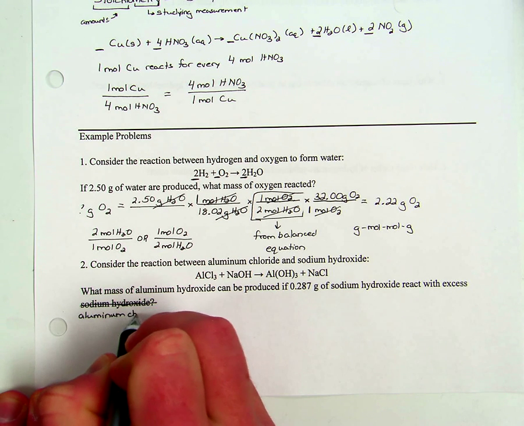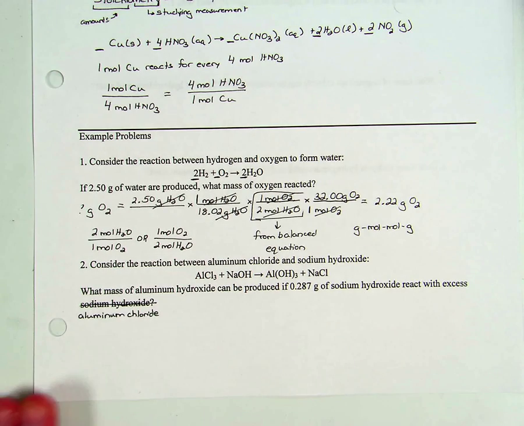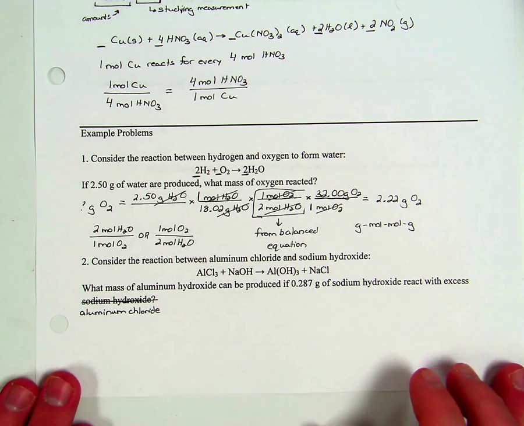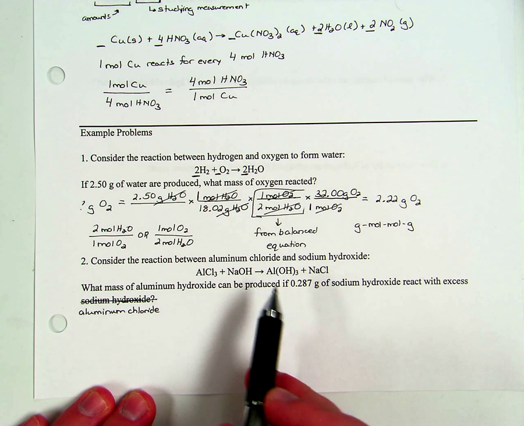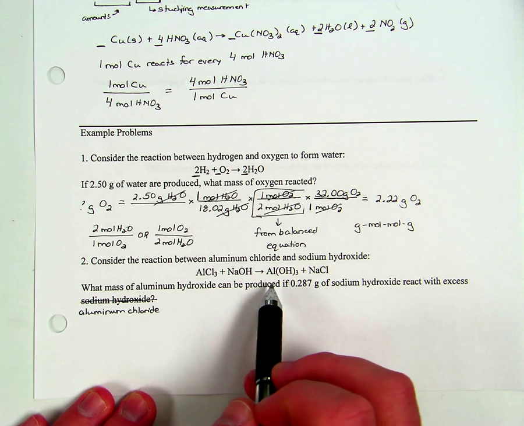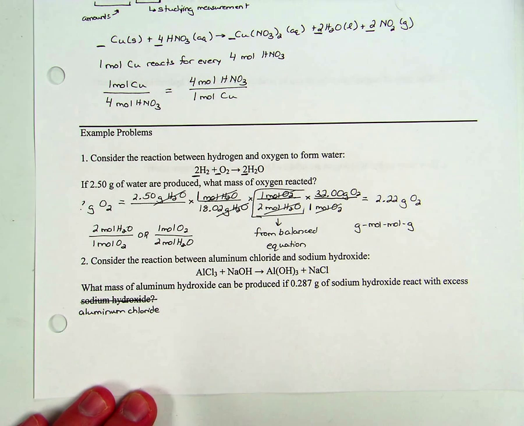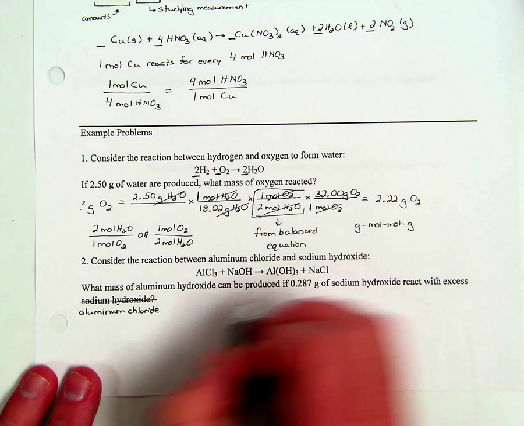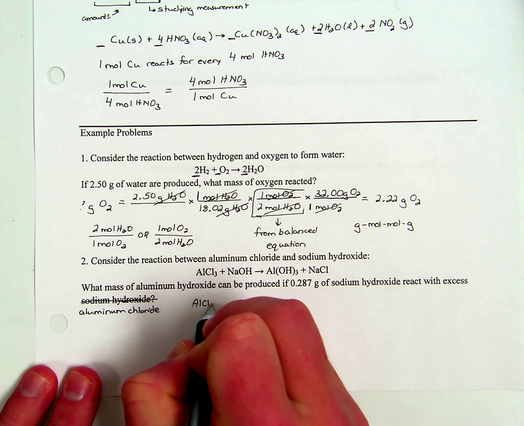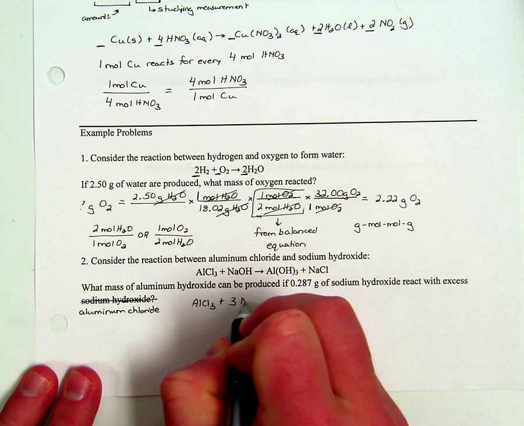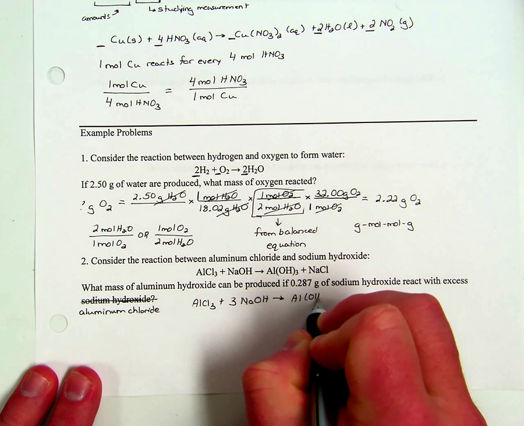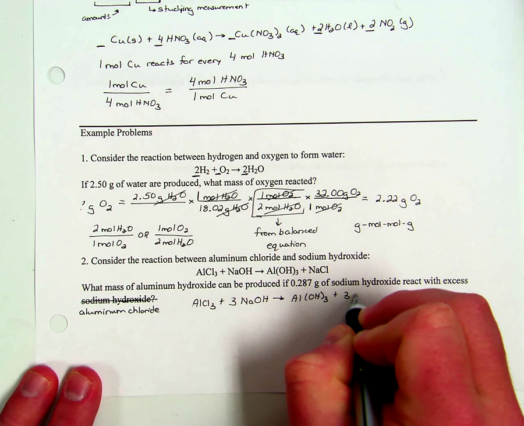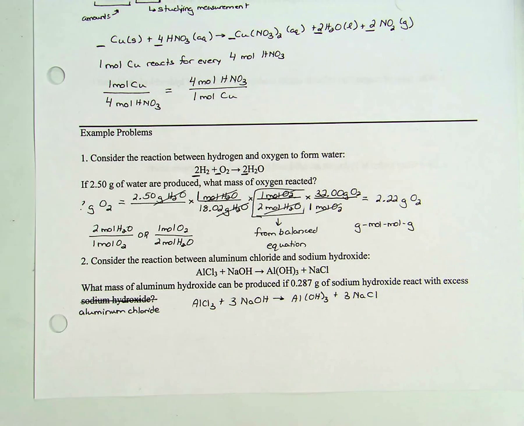First thing I notice, and we should always look at this before we do any of these problems, this equation is not balanced. We always have to have a balanced equation. Always. Even though it doesn't tell us to balance it, we have to check to make sure that it is. So to balance this equation, I'll just rewrite it down here. It would be AlCl3 plus 3 moles of sodium hydroxide, and that gives aluminum hydroxide, and we would need 3 moles of sodium chloride. So we can see 1, 3, 1, 3 on our balancing.